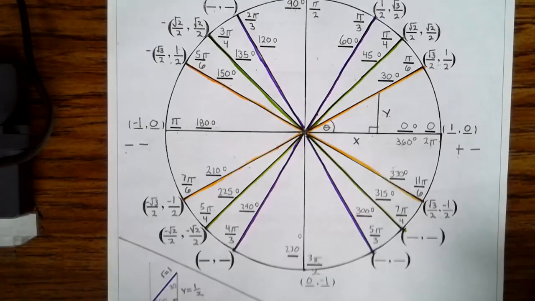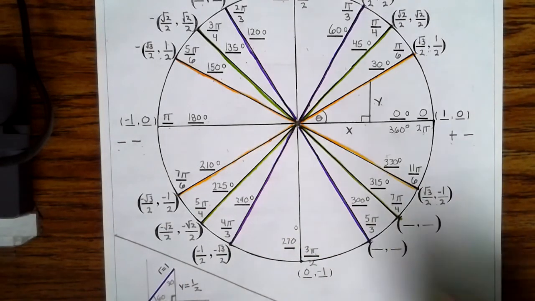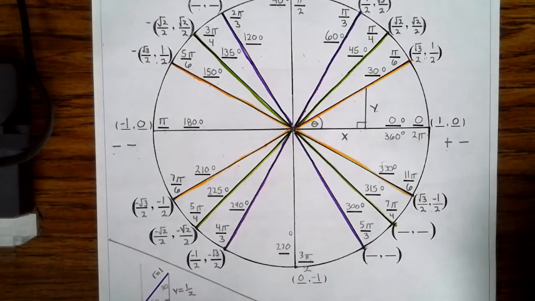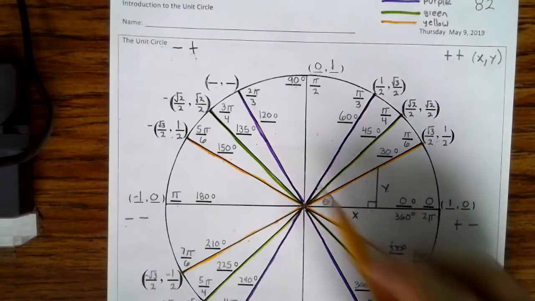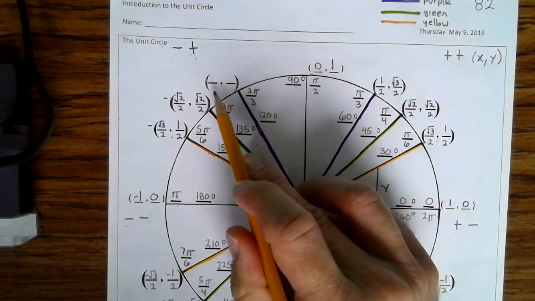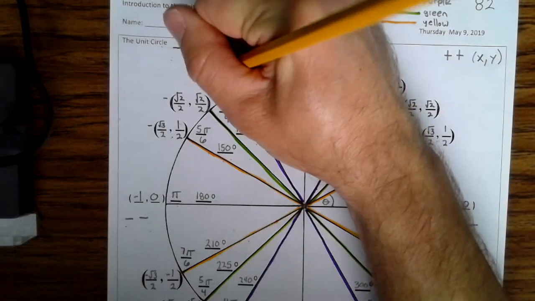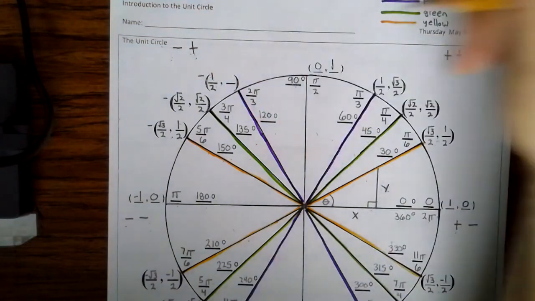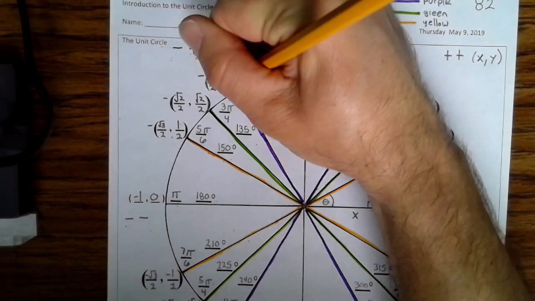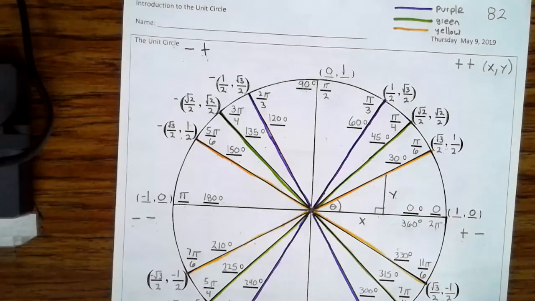And almost forgot, same point here. So negative 1/2, square root of 3 divided by 2. And same point except for positive, negative. So square root of 3 divided by 2 and negative 1... Oh, wait, almost made a mistake there.